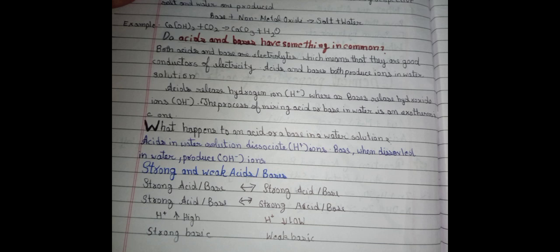Acids release hydrogen ions, H plus, whereas bases release hydroxide ions, OH negative. The process of mixing acid or base in water is an exothermic one.